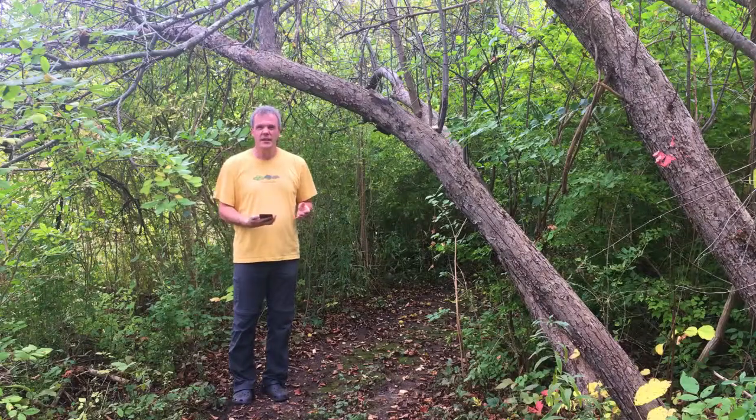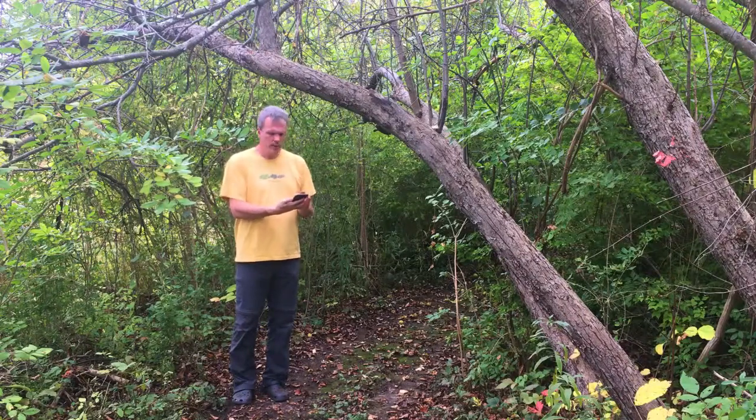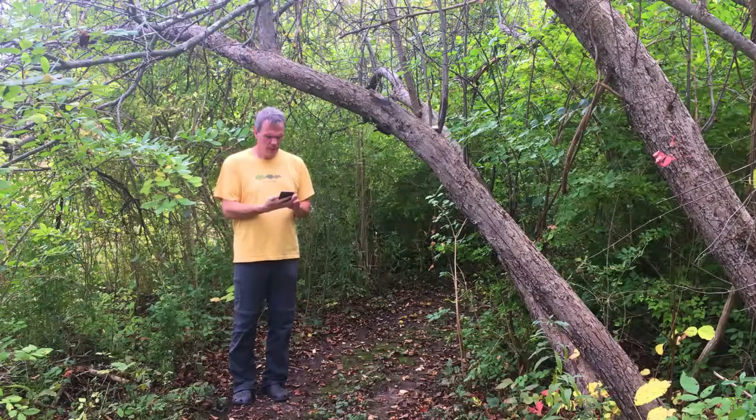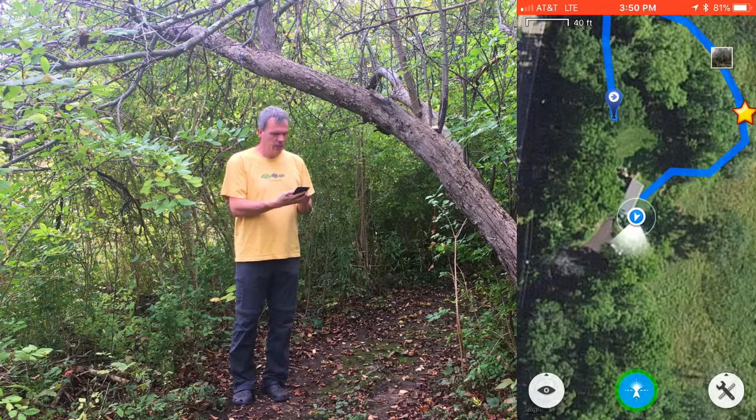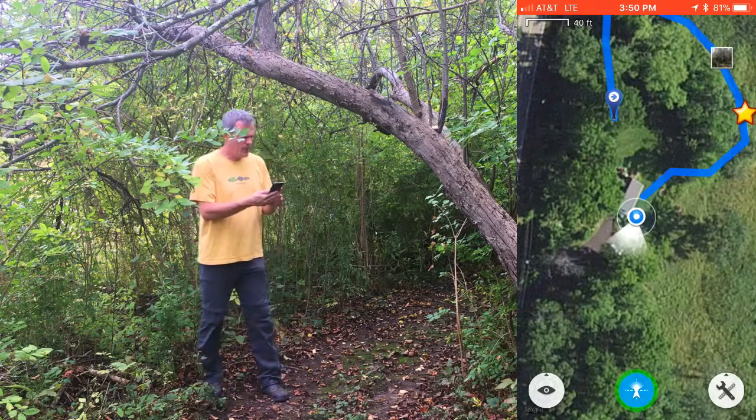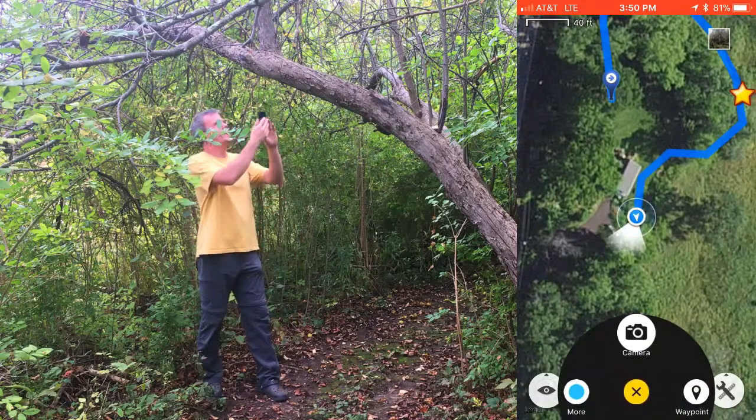And again, in Map Plus, click on the center button at the bottom, hold, and slide up over the camera button, and let go. And now we've got our viewpoint for taking a picture.